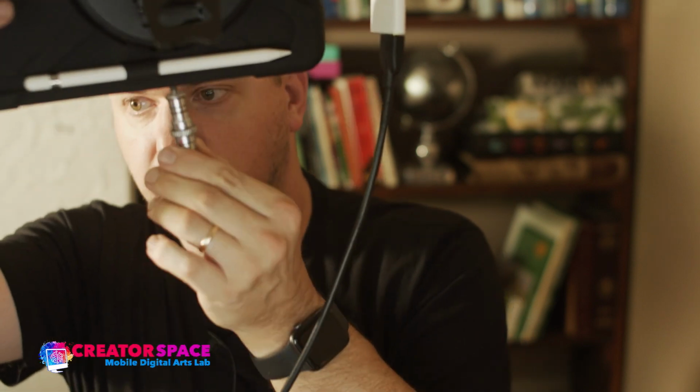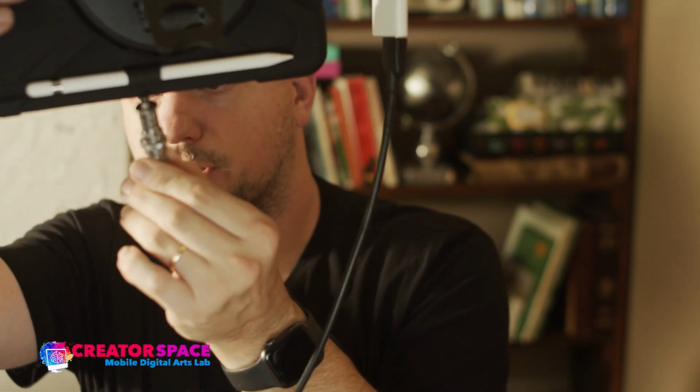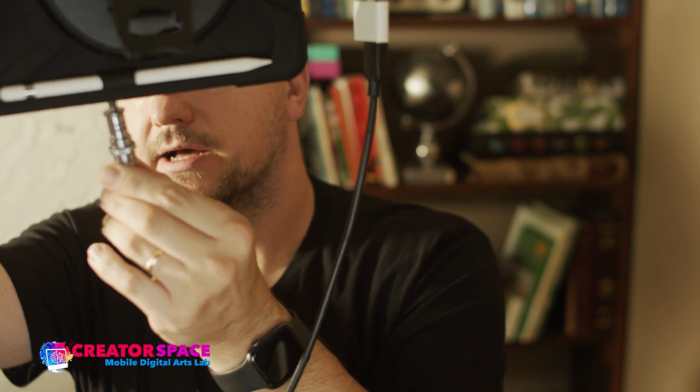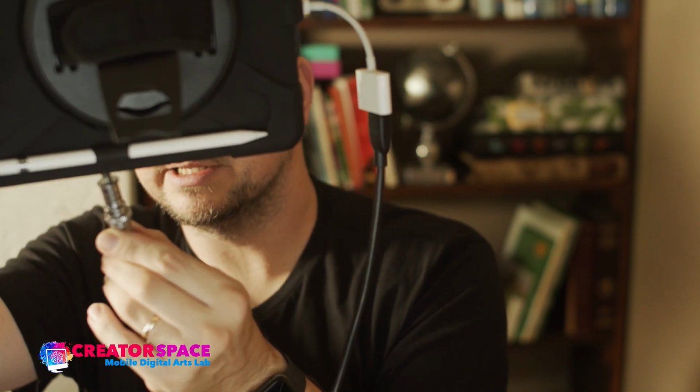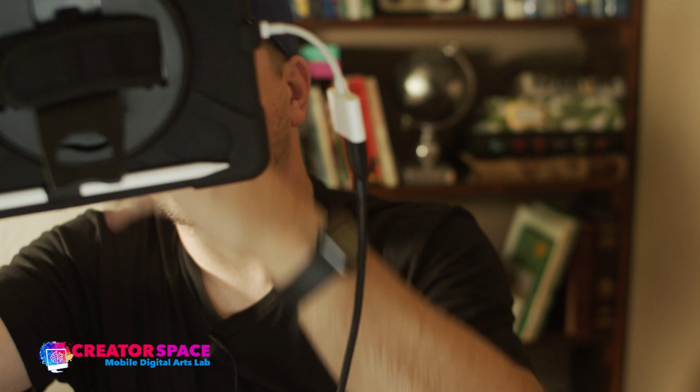So you need some sort of a thread that can then go into like an iPad holder, right? Like so, and that can screw into it. So you need something that can grip, and these kinds of threads are the basis of what tripods work on, right? So a little thread and then some sort of a holder for the iPad.